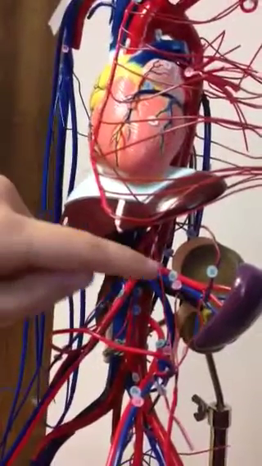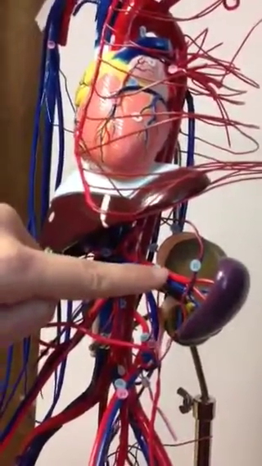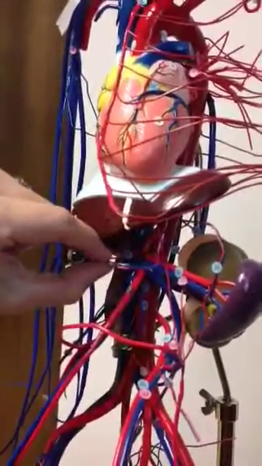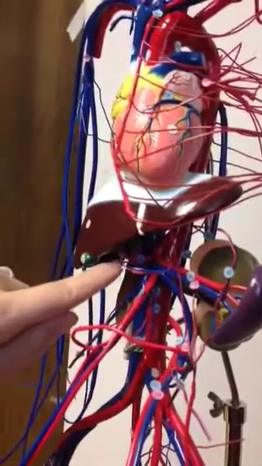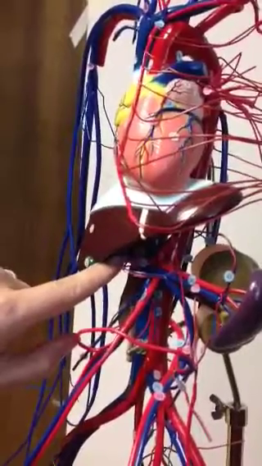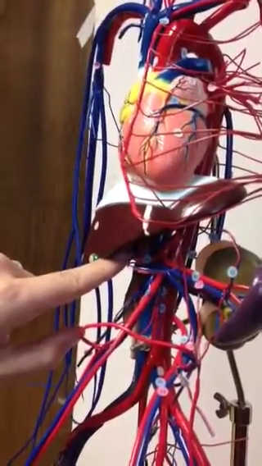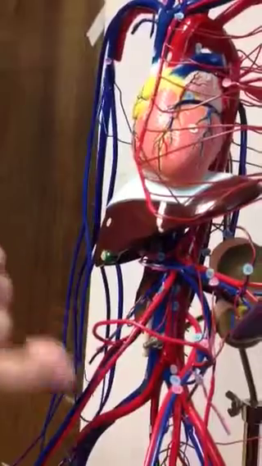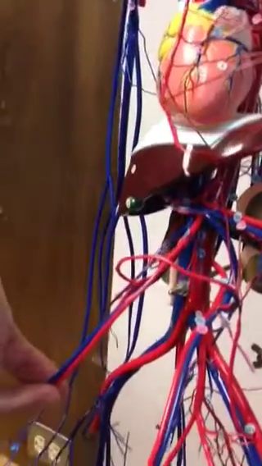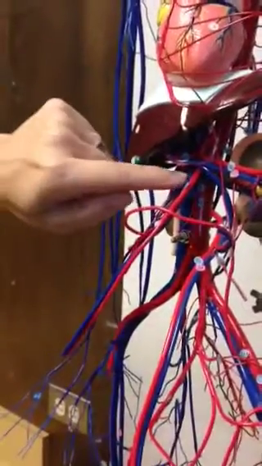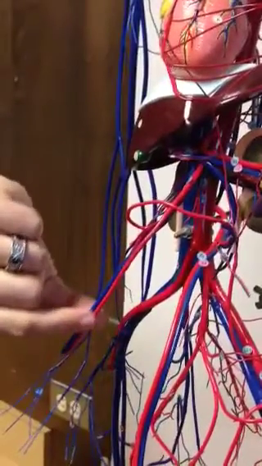The first is the splenic artery that goes to the spleen, the gastric that circles the stomach, and then the hepatic that goes towards the liver. The next major exit off the abdominal aorta is the superior mesenteric artery right here. Goes to the small and large intestine.